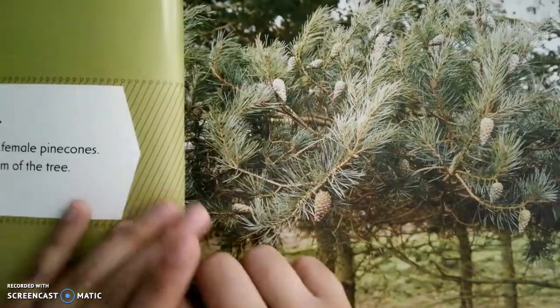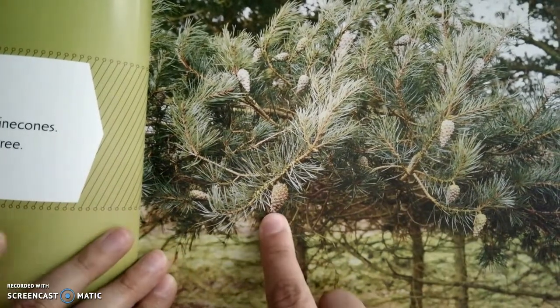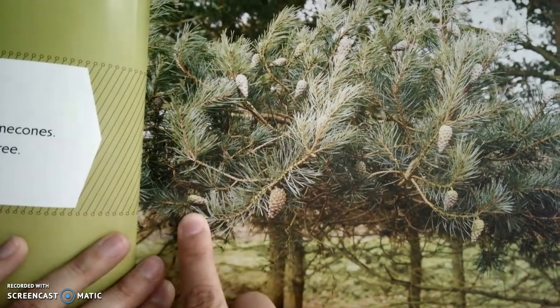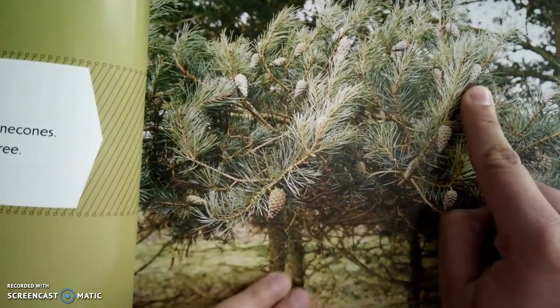Okay, so remember, males are down at the bottom, so this is probably a boy, and that one, and that one. That one back there. And then these ones up here are probably the girl pine cones, right?